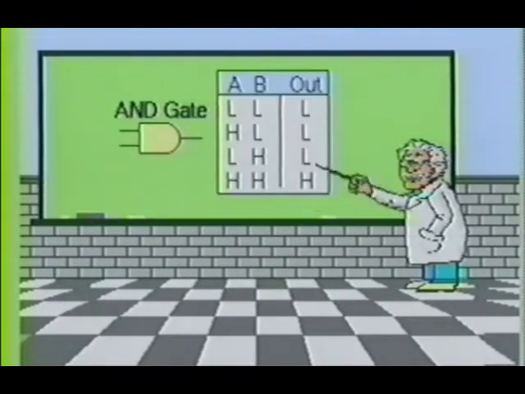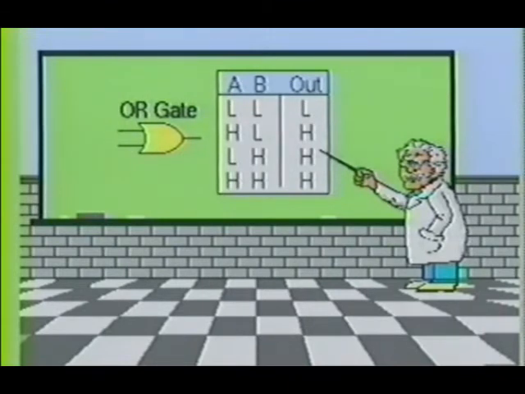The AND gate is only high at the output when all inputs are high. Essentially, we are saying when one input is high and all of the other inputs are high, it produces a high output. The OR gate, on the other hand, will produce a high at the output when any of the inputs are high. In other words, if one input or any of the inputs are high, it will produce a high at the output.